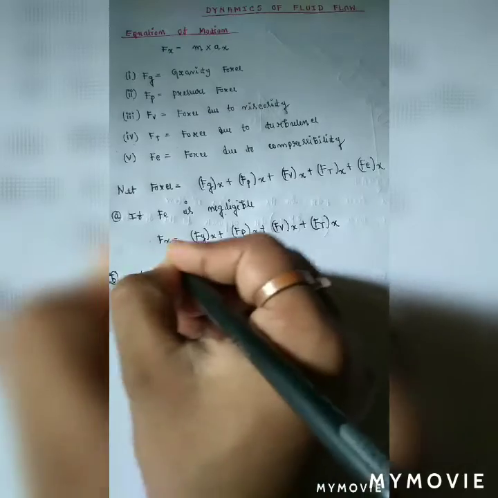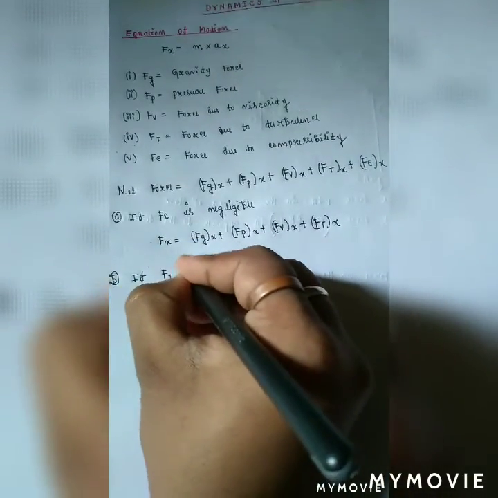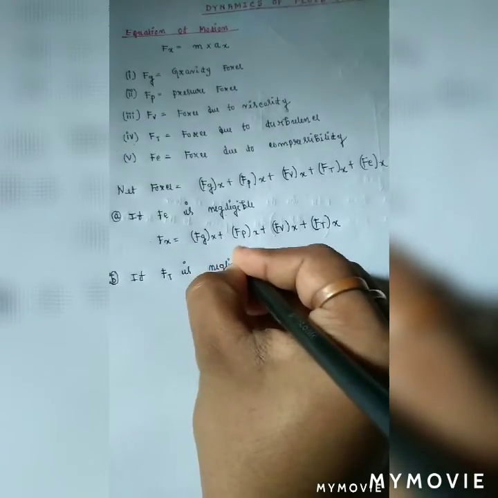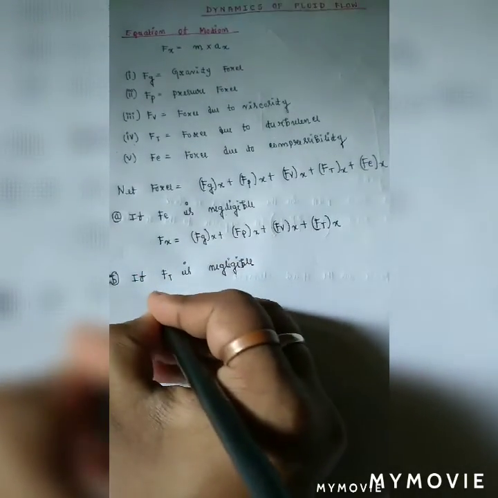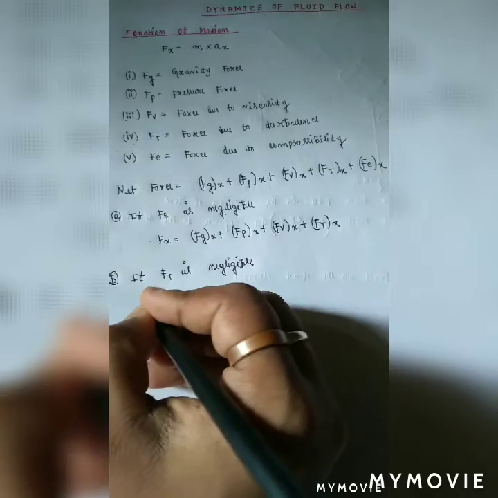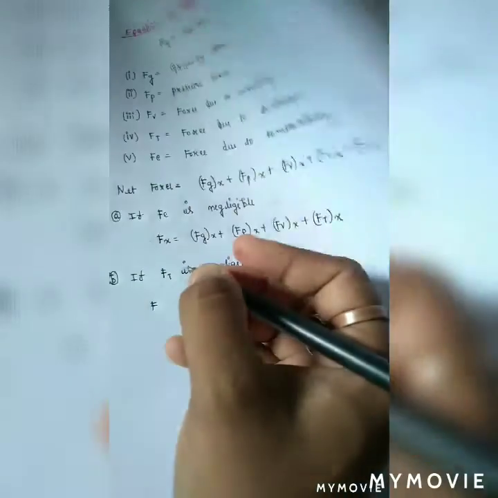If Ft, that is turbulence, is negligible, that equation is called the Navier-Stokes equation. The equation is Fx equal to Fgx plus Fpx plus Fvx.